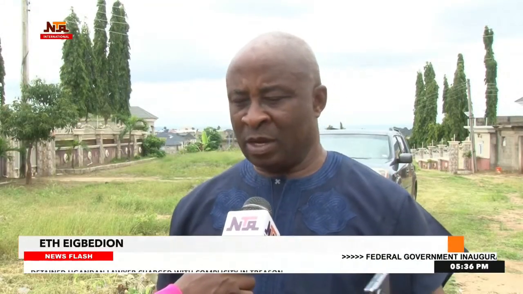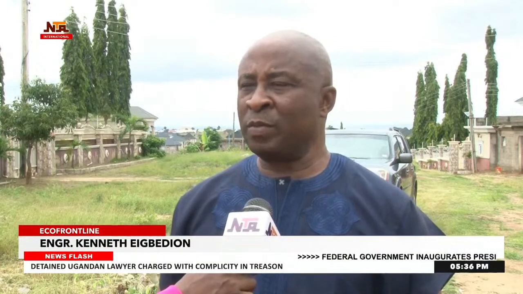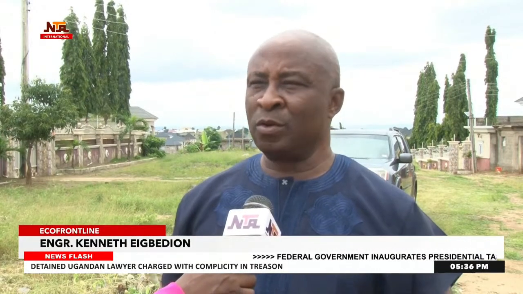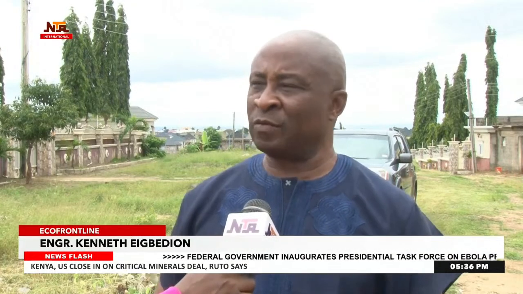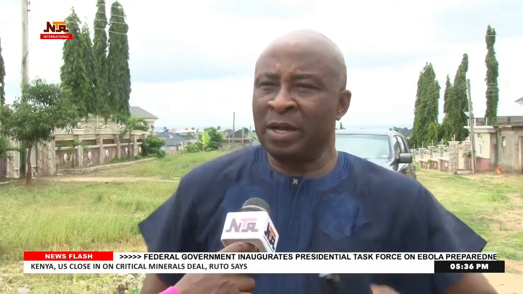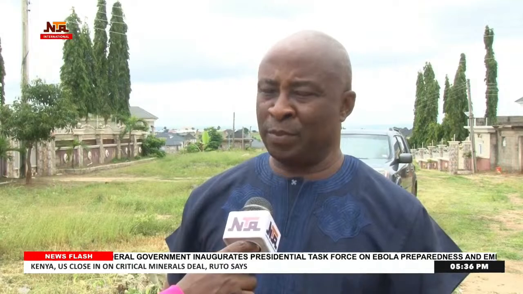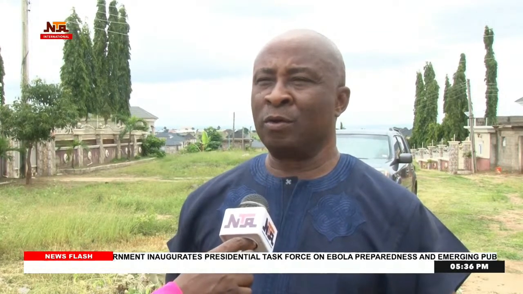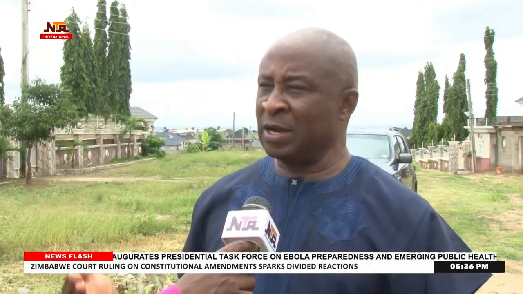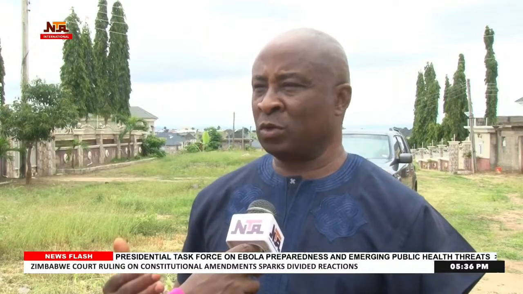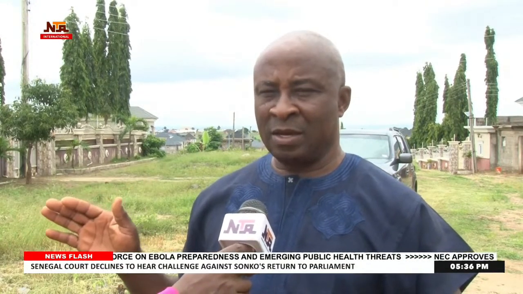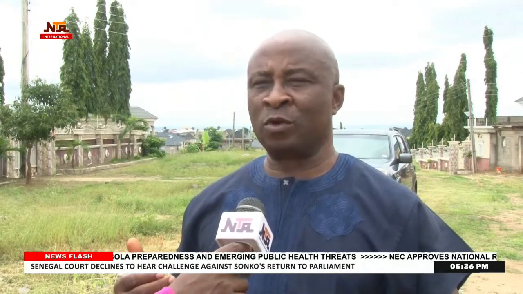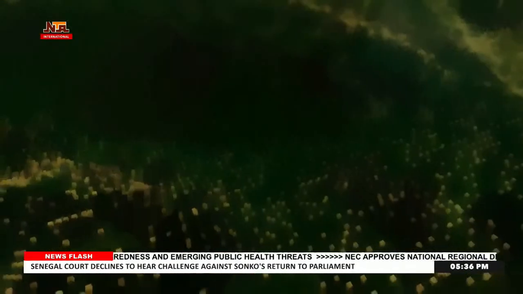We try to plant trees, environmentally friendly trees, to also aid in the aesthetics, first and foremost the aesthetics of the estate, and secondly to also help create an environmentally friendly estate. So we have also started planting trees along the common areas, so those are part of the practices that we have also adopted.